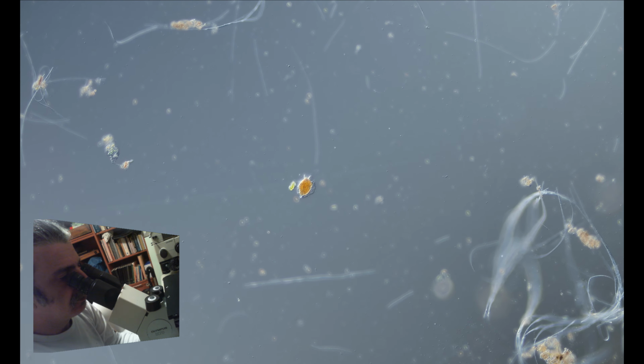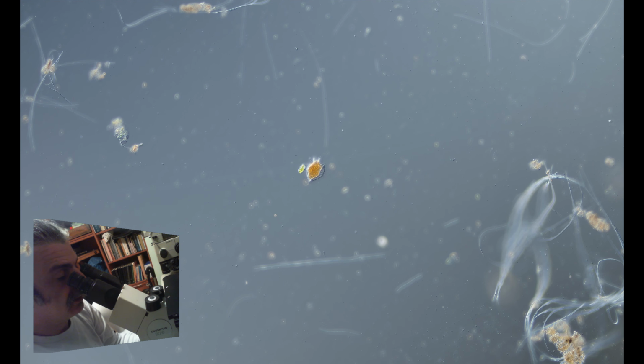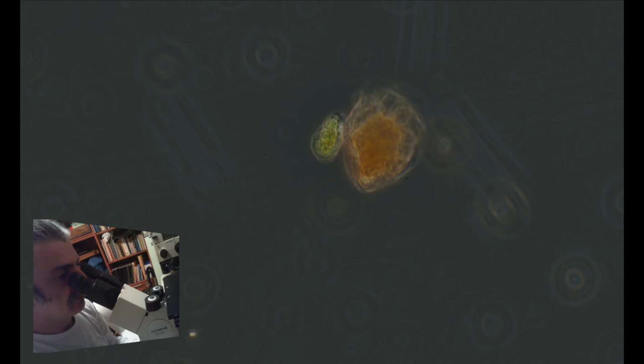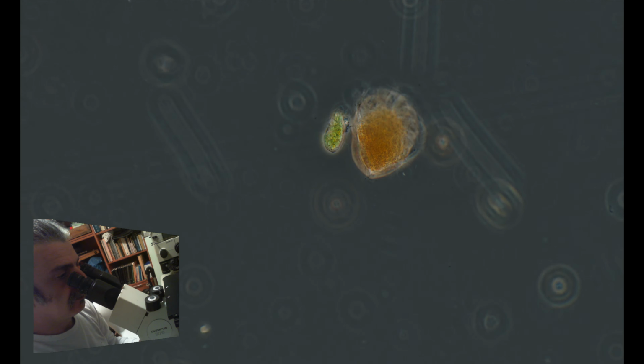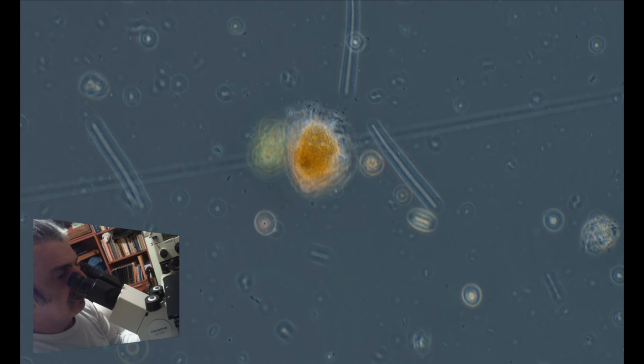Here is another one of those amoebas that we've seen earlier. I want to look at it with phase contrast. I think it got a prey next to it. So let's explore it with the 40x. Okay, nice.